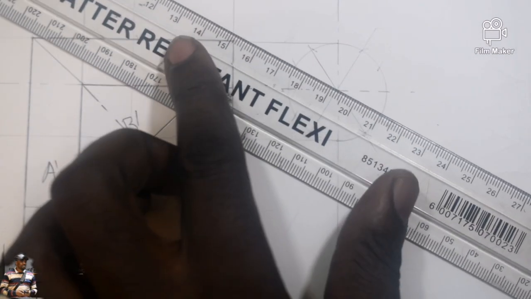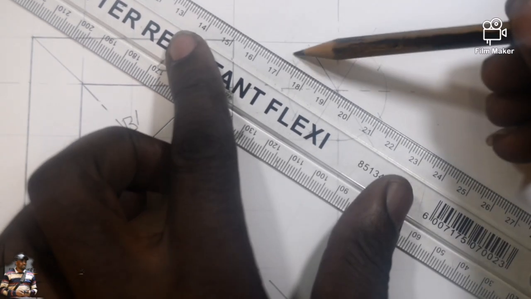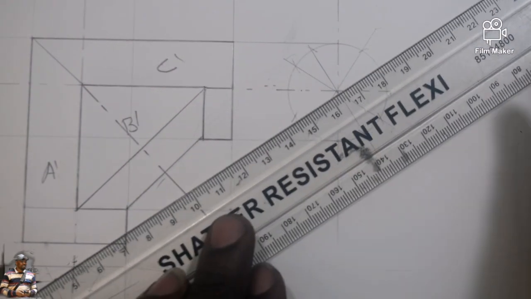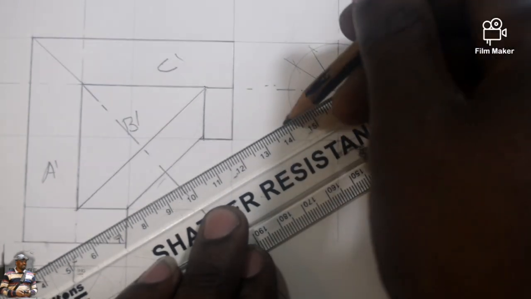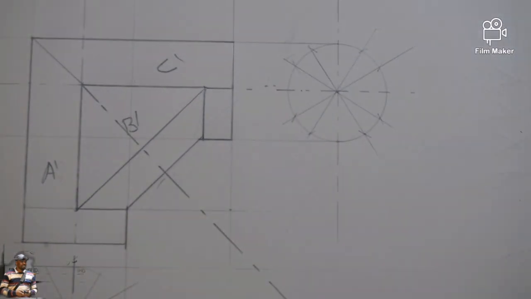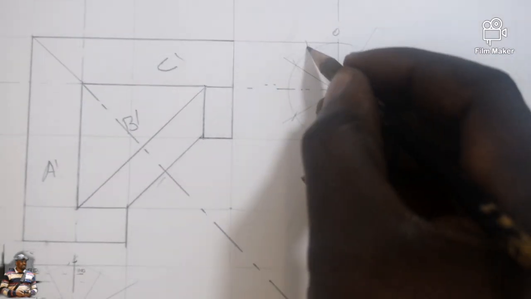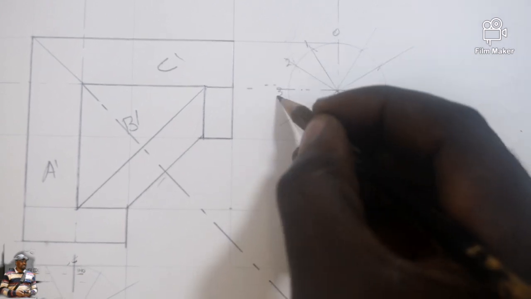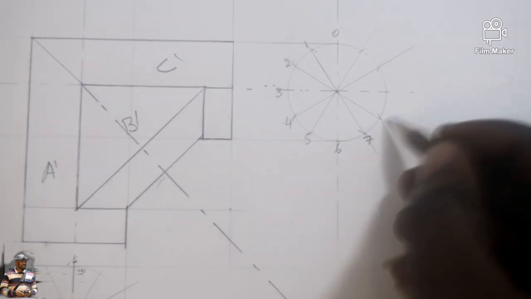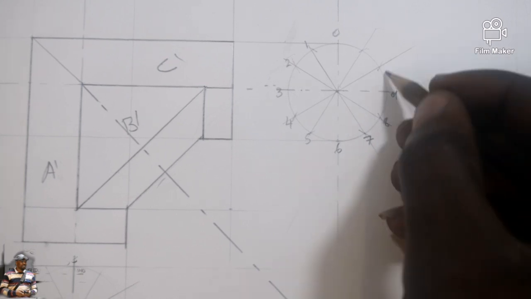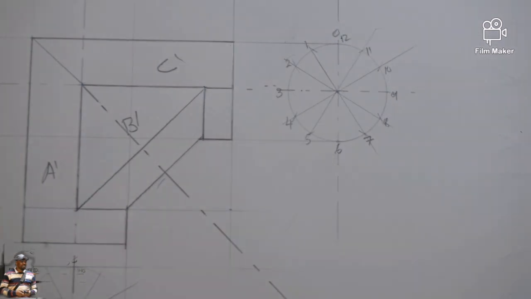This one with this one, pass center. The last one, see this one, pass center. So I'll decide to name my zero here. I'll go anti-clockwise. 1, 2, 3, 4, 5, 6, 7, 8, 9, 10, 11, back to 0. You understand?